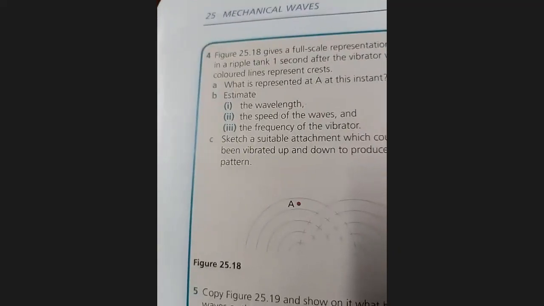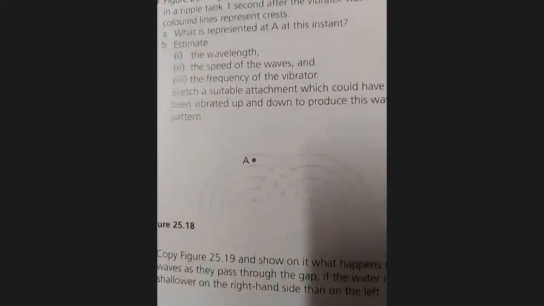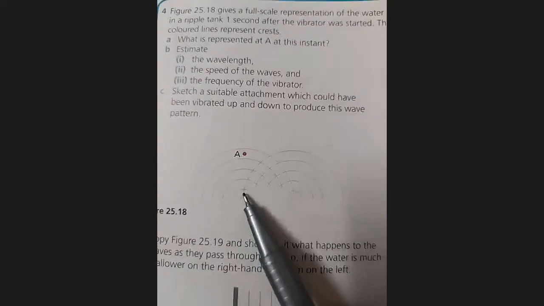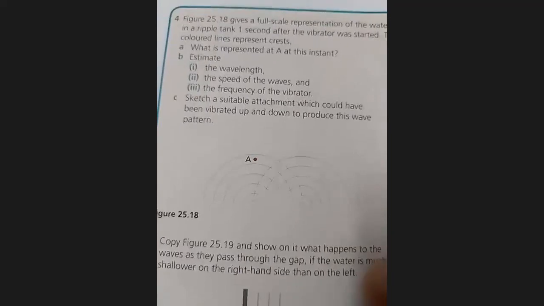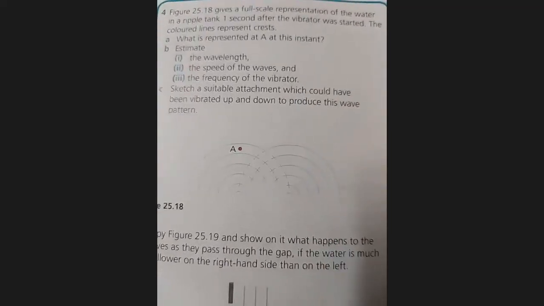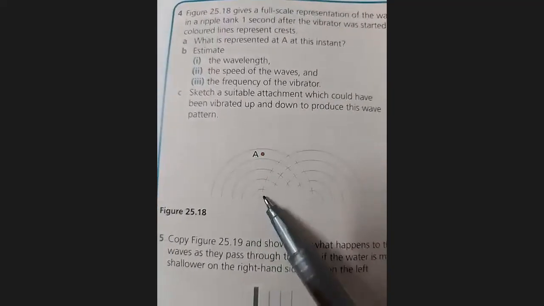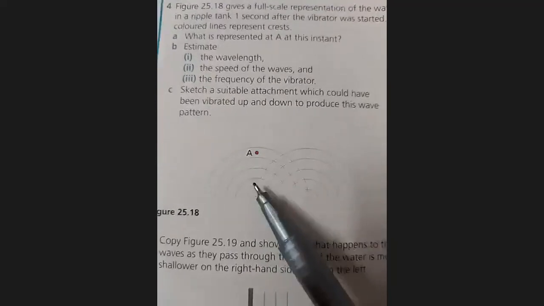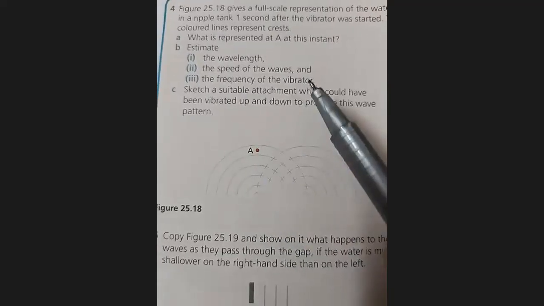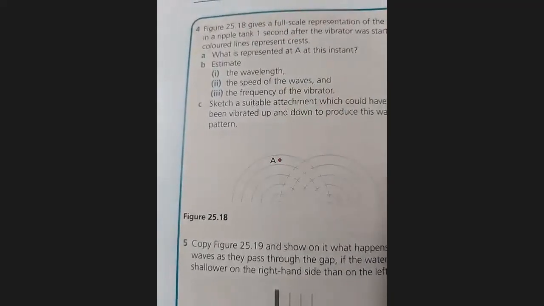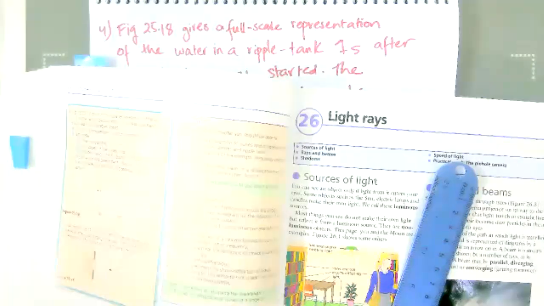Yes. So you got it, right? Frequency, I told you, is to count the number of waves. 1, 2, 3, 4, 5 waves in 1 second. So the frequency would be 5 hertz. Right. Now, part C.